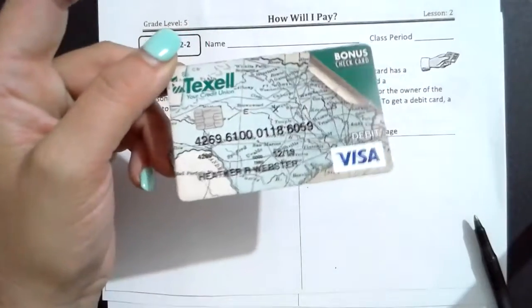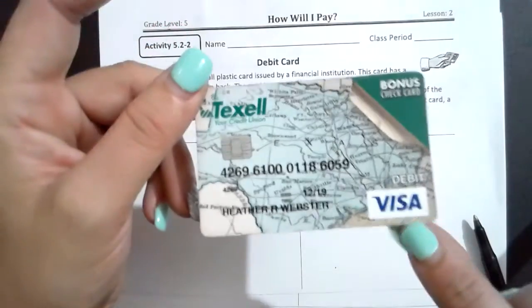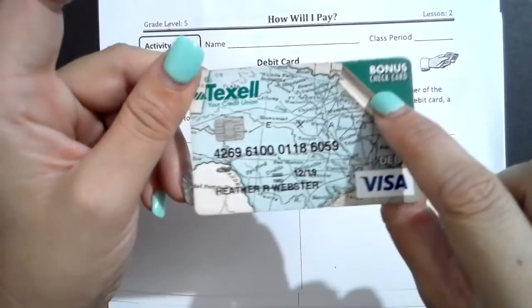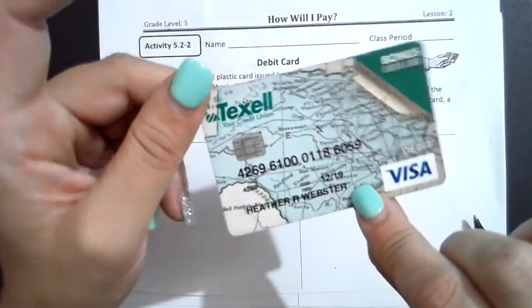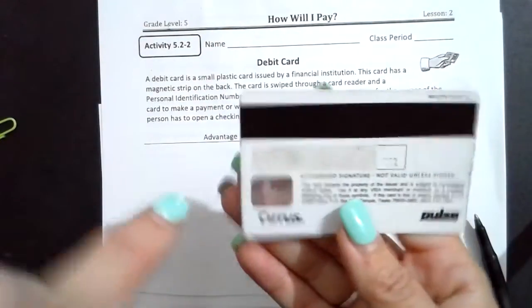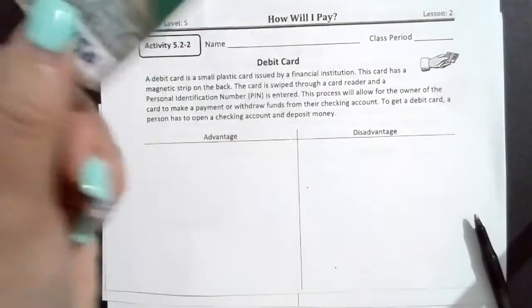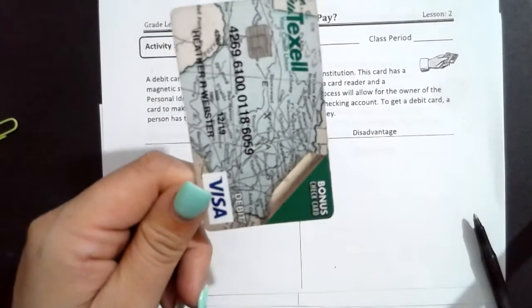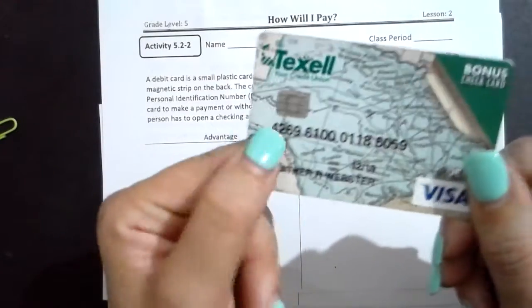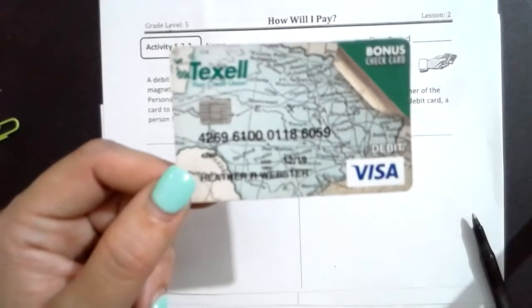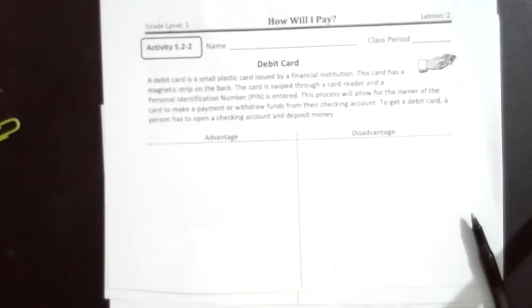So this is Miss Webster's debit card. It does say Visa on it because I can run it, but it's a check card, a bonus check card from Texel, which is my bank. It has a magnetic strip on the back. And so I just slide this in the card reader. I enter my 4-digit PIN number, it has my name on it, has my information on it. And then they're going to withdraw the money out of my bank every time I slide this. So if I slide it and spend $3, $3 comes out of my account right then. Okay. So the good thing is the money is gone as soon as I spend it, so I can keep up with it better. All right. So that is a debit card.